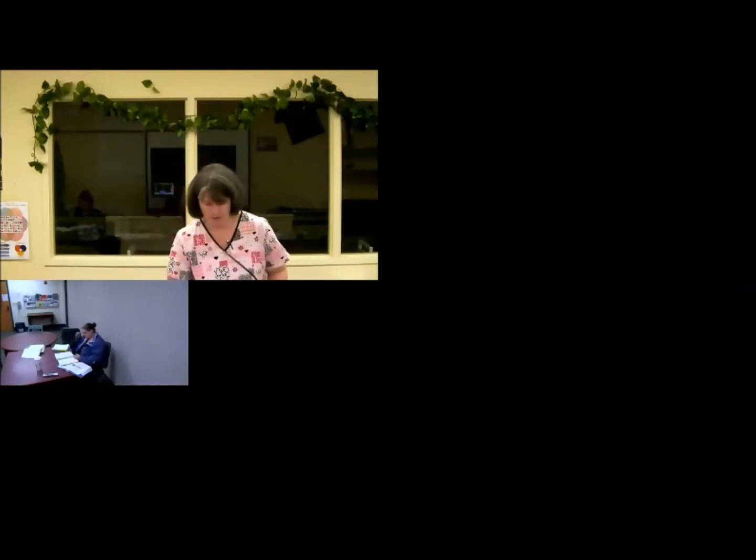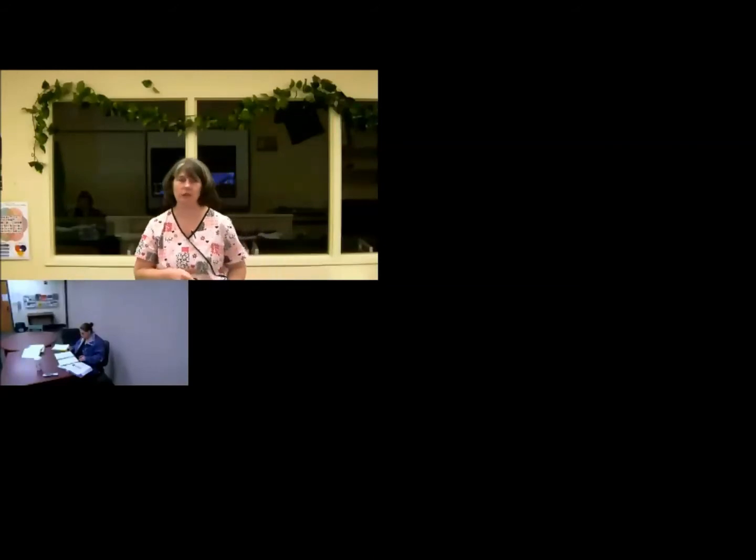Under the general surgery, you're going to find fine needle aspirations with or without imaging guidance. Right there in those two codes I gave you, 10021 and 10022. One is with and one was without. I would highlight those two, without and with.